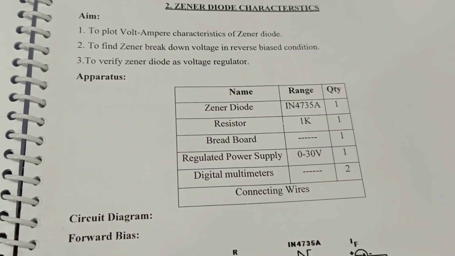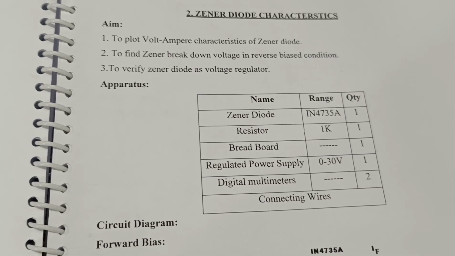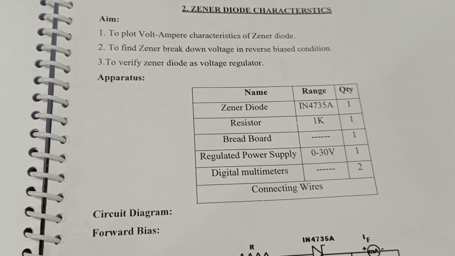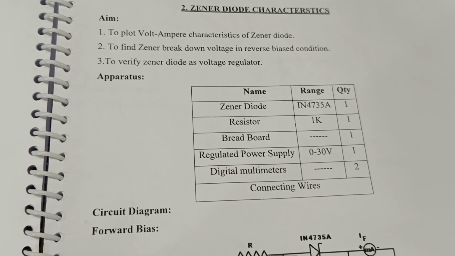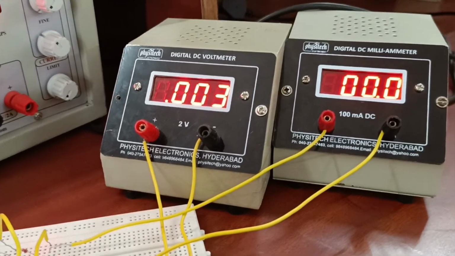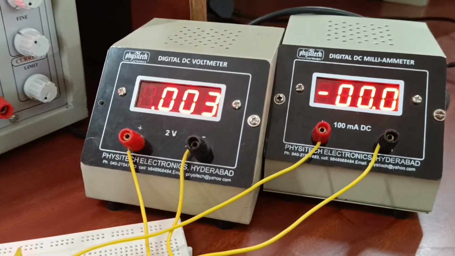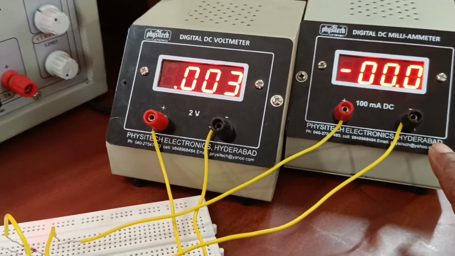Required components are Zener diode 1N4735A, resistor 1 kilo ohm, breadboard, regulator power supply, digital multimeter. Instead of a digital multimeter, we are using a voltmeter and ammeter here. This is the voltmeter and ammeter, 0 to 2 volts and 0 to 100 milliamp.